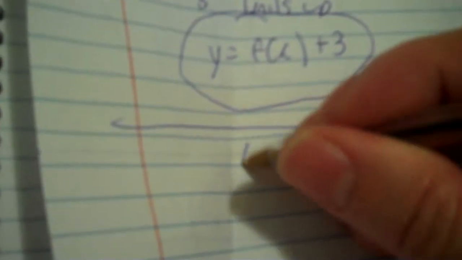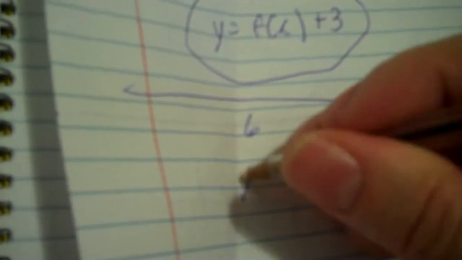Okay, 6 units down. Y equals f of x minus 6. So essentially you just think of that as your parent function there. You're just adding and subtracting, up, down. Now, sometimes it's going to say left or right, but we'll worry about that when it happens.